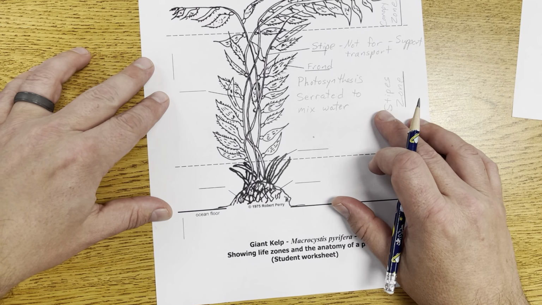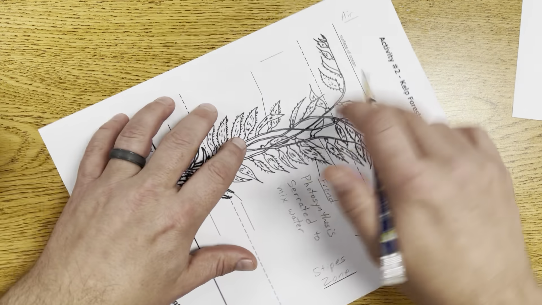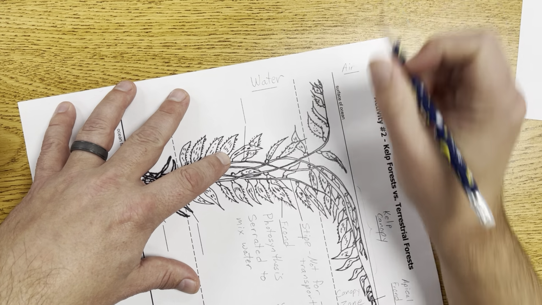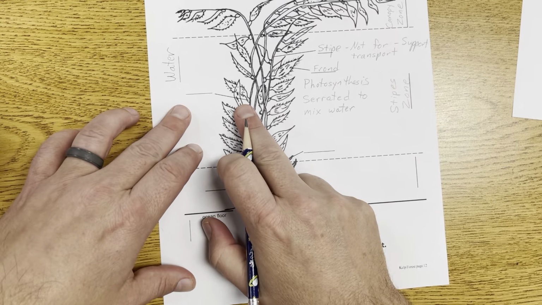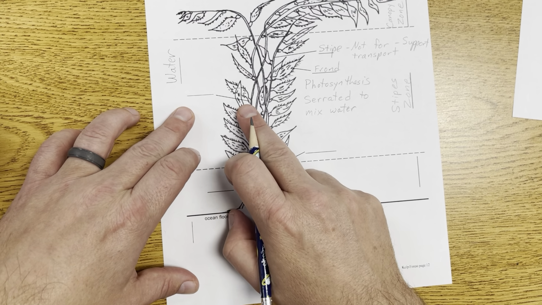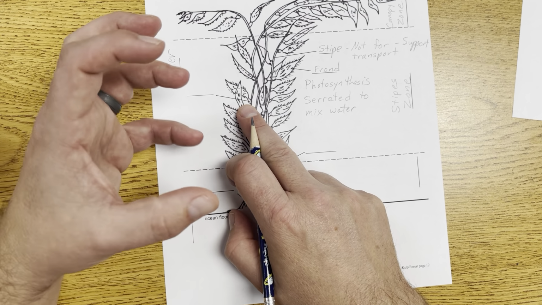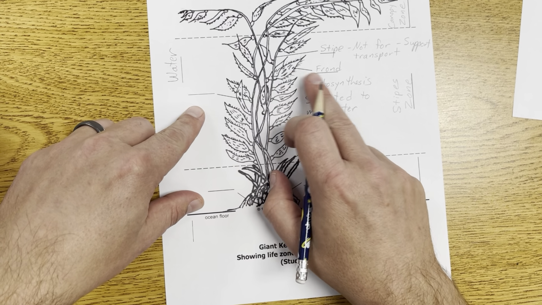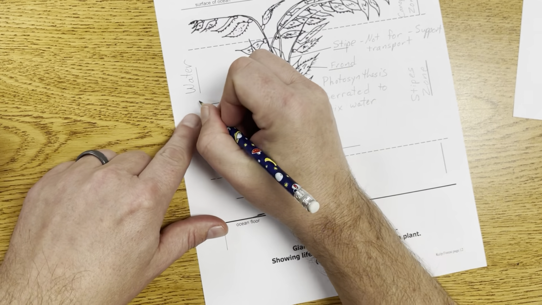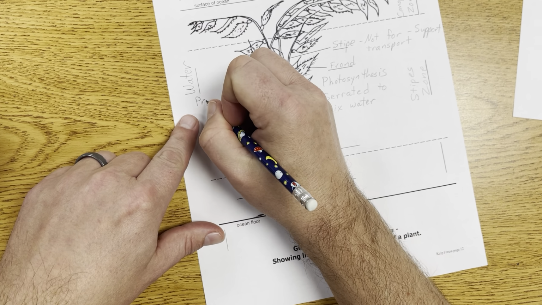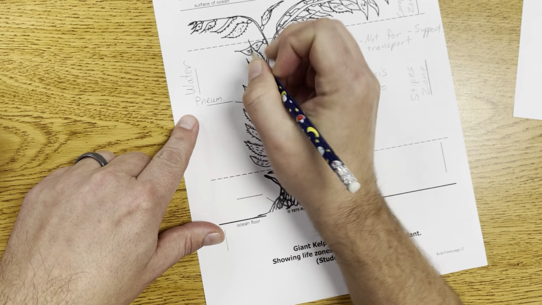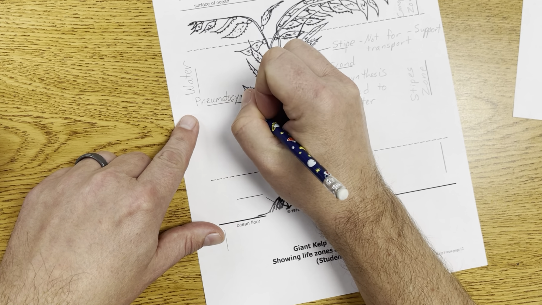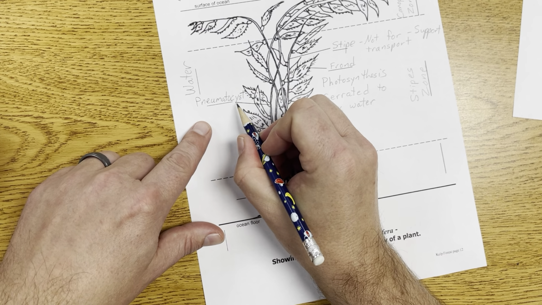Let's see. Over here, so we already know this, we're in the water at this point, the water column. And this image here is pointing to these bulbous sacs that are at the bottom of the fronds. And these are called pneumatocysts.